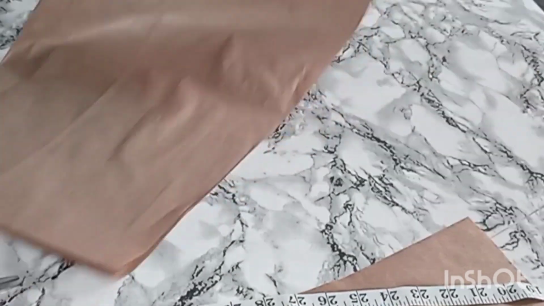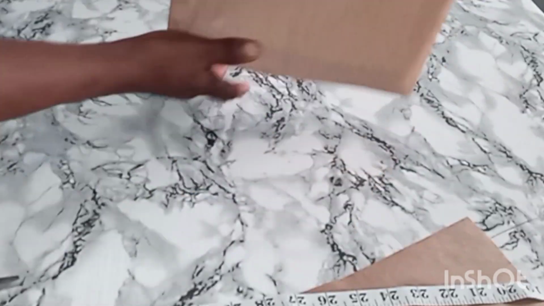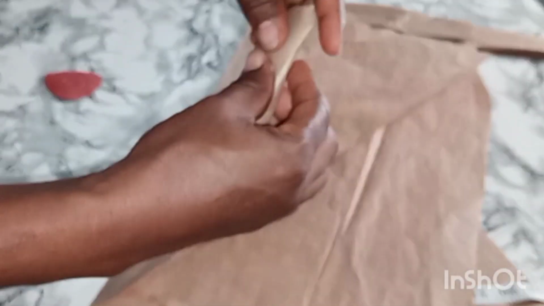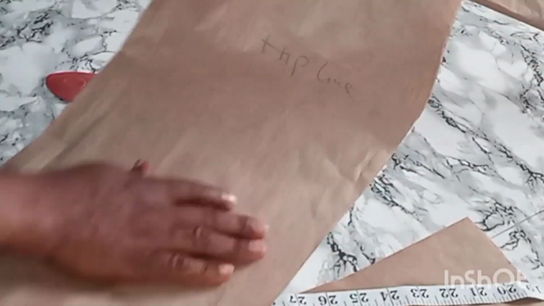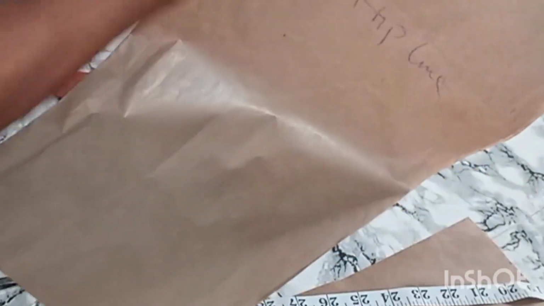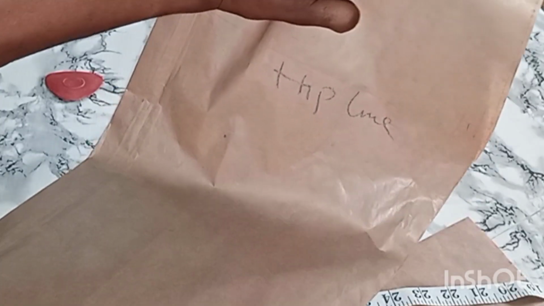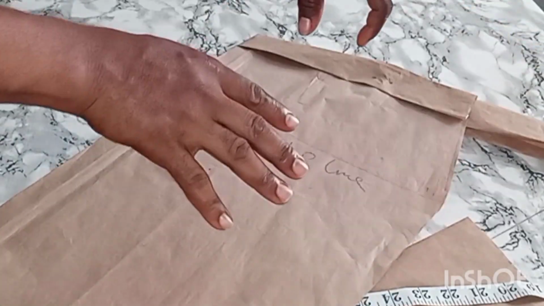Can you see this? I have hemmed the downside. You see, you put it inside, fold it again, and you sew all through. You can see here too, I've hemmed it. So what I was not able to do is to put the darts. So by the time you put the darts, the shape will come up.